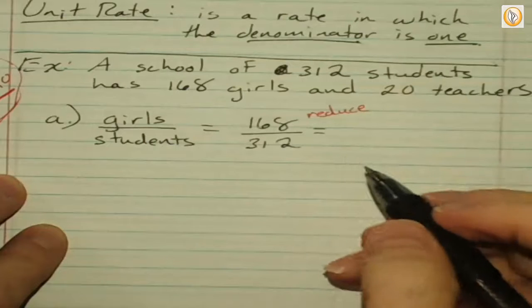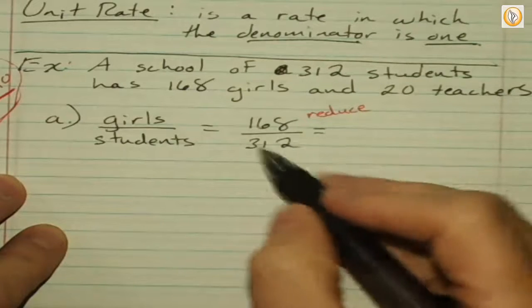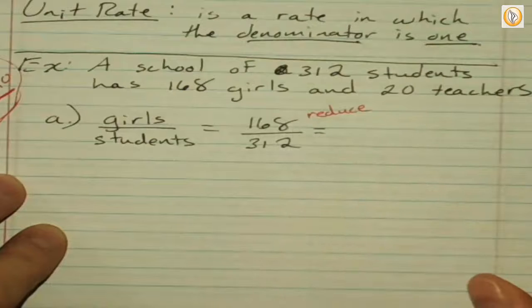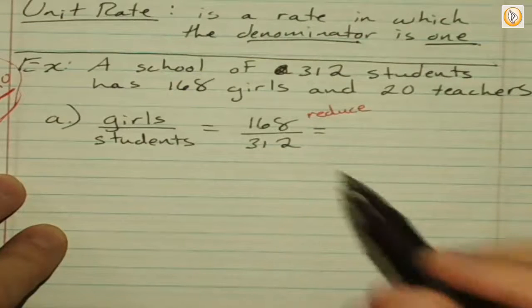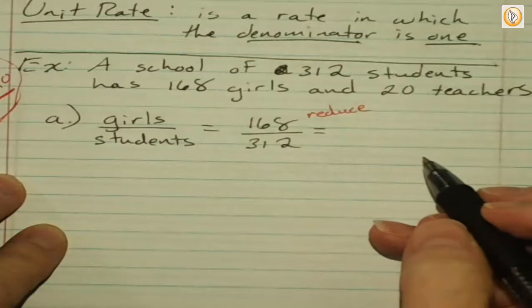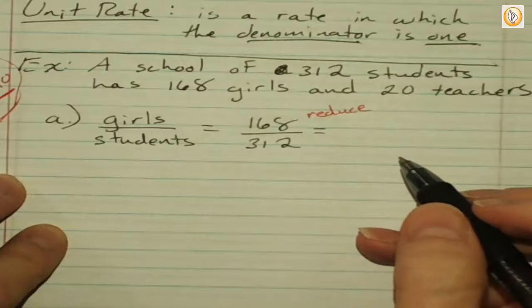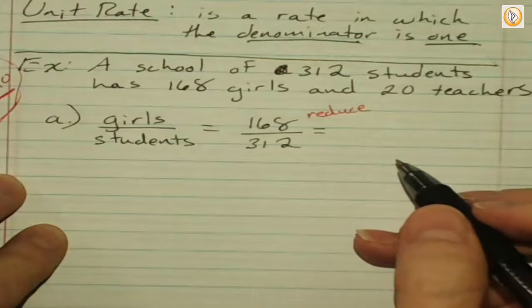Raise your hand if you can tell me the correct answer. Reduce as far as you can go. Find a number that can be divided into the top and bottom number as far as you can go. And then raise your hand when you've got it. Miranda? Okay.